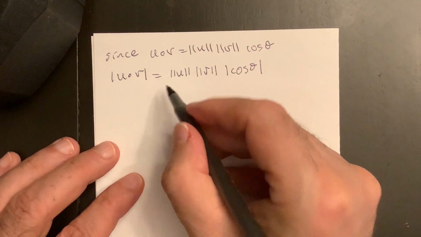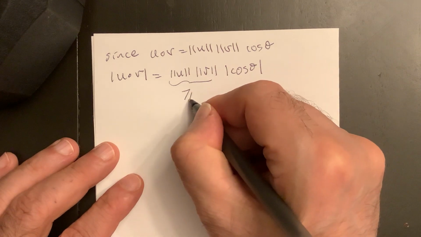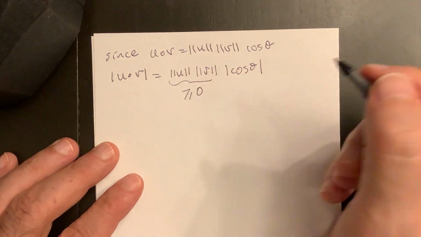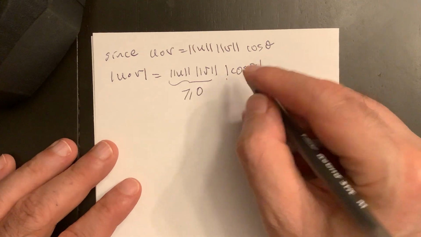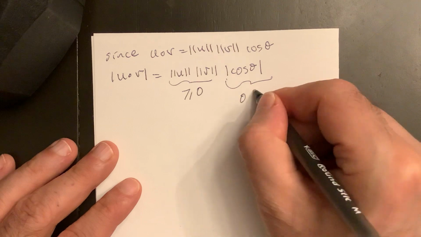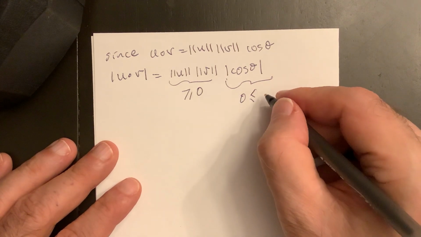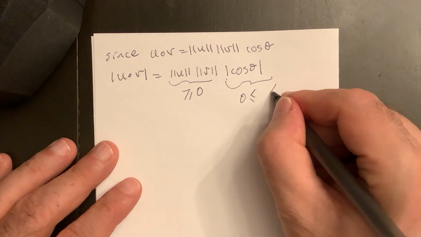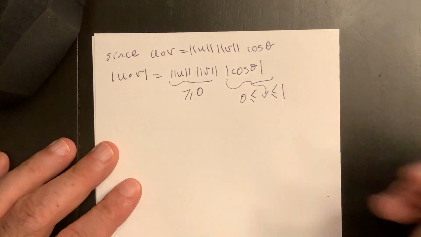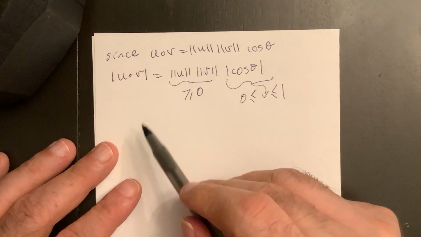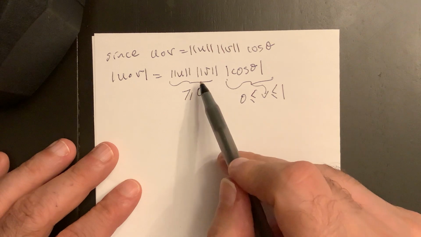And I know this is positive, so this is greater than 0. Well, if they're the zero vectors, it could be 0, I guess. And this is also greater than or equal to 0, right? This, in fact, is between 0 and 1. So the absolute value of u dot v is less than or equal to this.